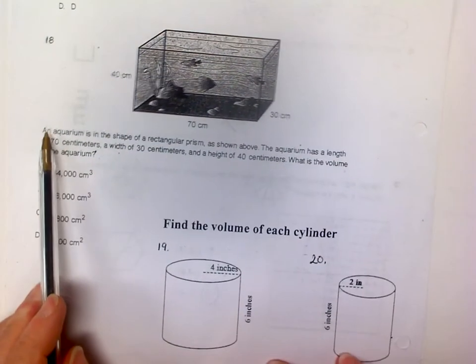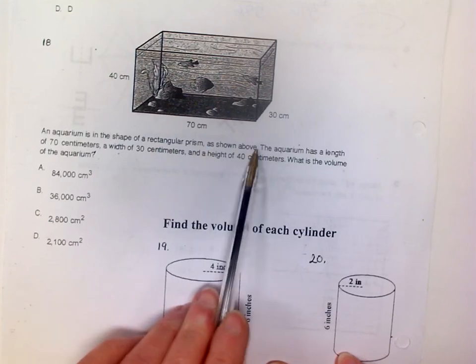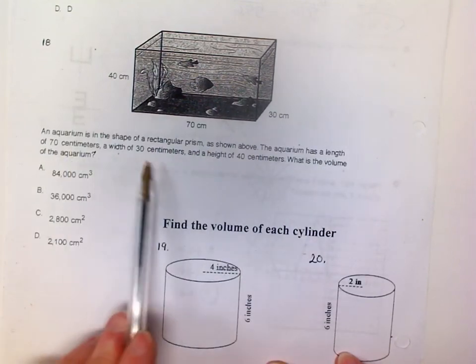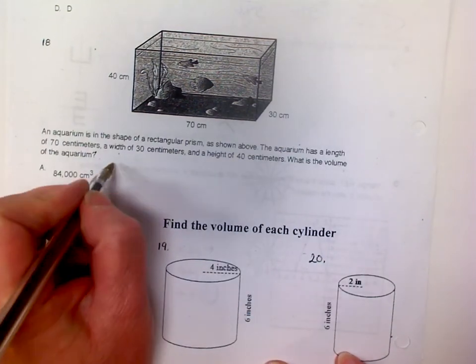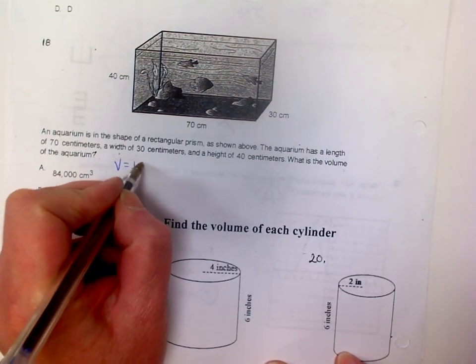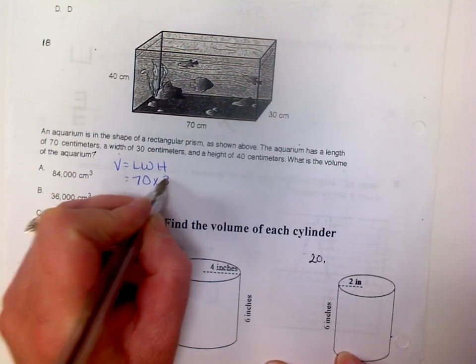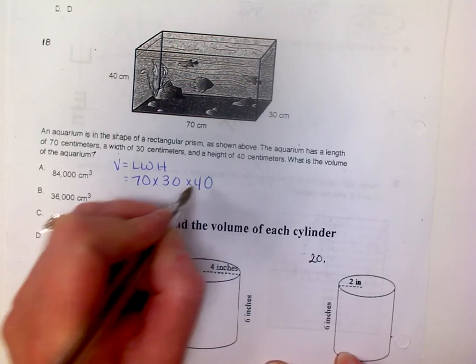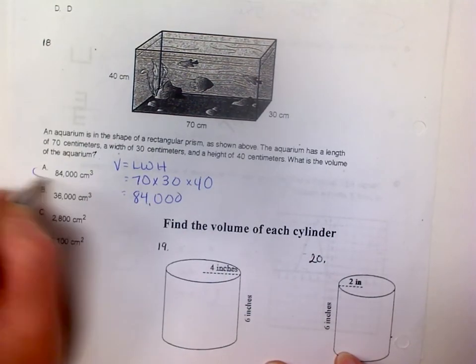And number 18, an aquarium is in the shape of a rectangular prism as shown above. The aquarium has a length of 70, a width of 30, and a height of 40. So we're just going to multiply all those numbers together, length times width times height. 70 times 30 times 40, and you would get 84,000, which is A.